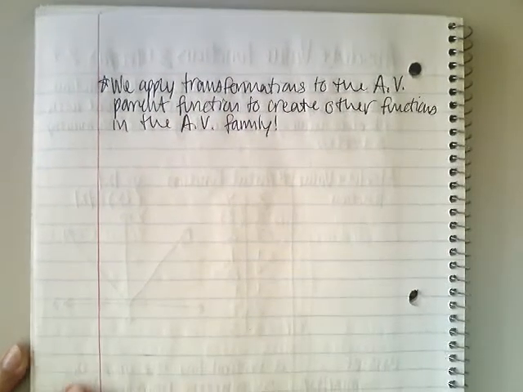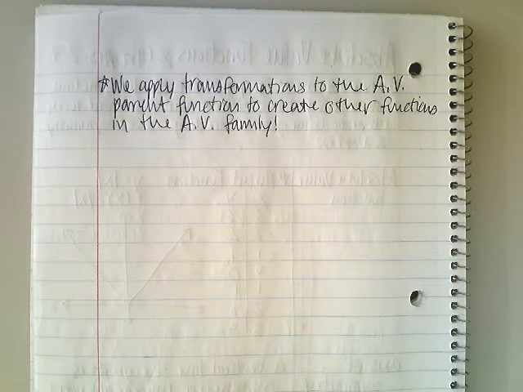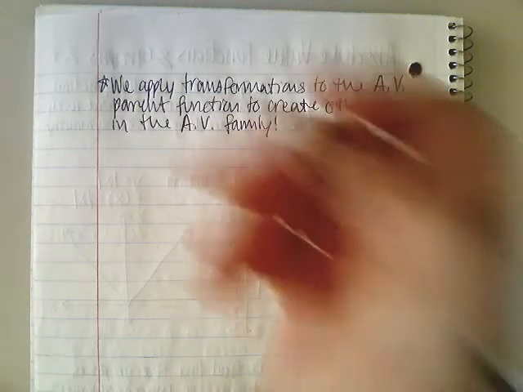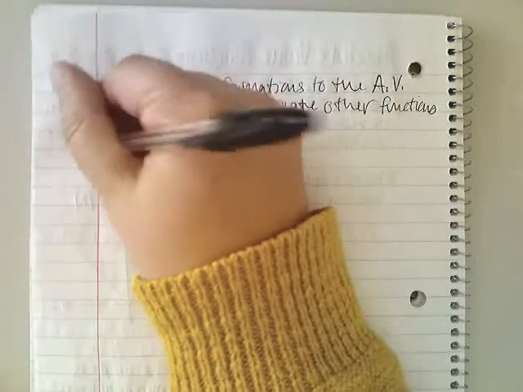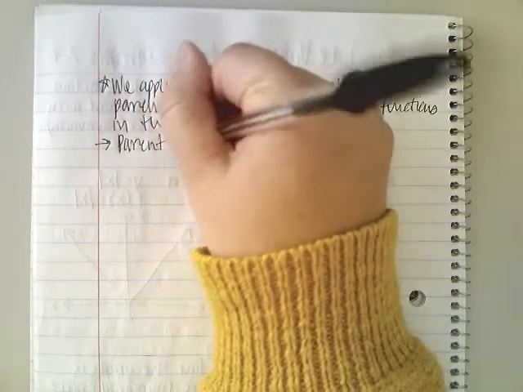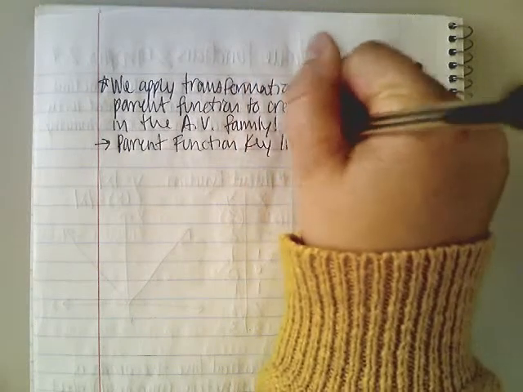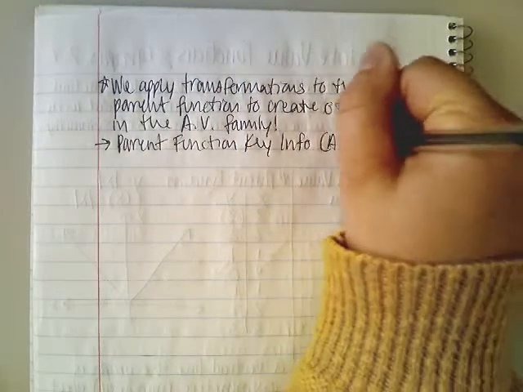So this is why we learned about transformations last class, because now we're going to apply these transformations to our absolute value parent function to get all the other absolute value functions we'll talk about. So some things I want to highlight before we jump into doing those examples are some key features or key information from the parent function, and this is for absolute value functions.